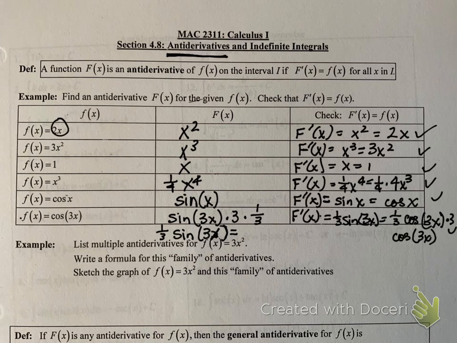But once again, this isn't an exact formula. This is guessing, basically. And before we actually start looking at the ways to do these, because trust me, there are rules for every single thing, we also have to talk about the fact that when we have antiderivatives, we actually will have a family of antiderivatives. So for instance, if we have the function 3x squared, that's my original function.